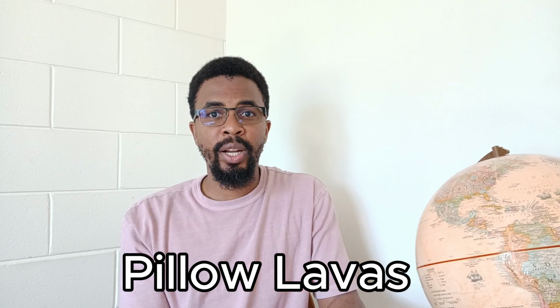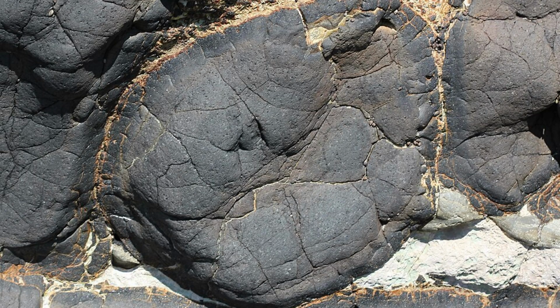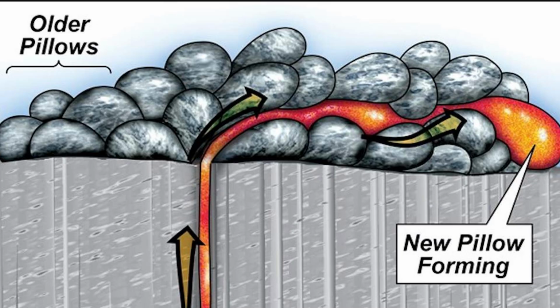Pillow lavas now are lavas that erupt under water and cool rapidly, forming rounded pillow-shaped masses or blobs. They can be smooth and slightly ropey sometimes, but the major diagnostic feature is that sort of pillow shape.